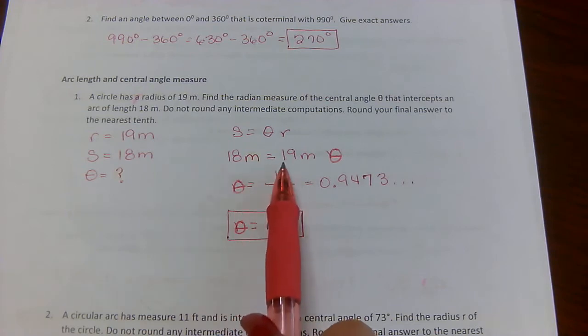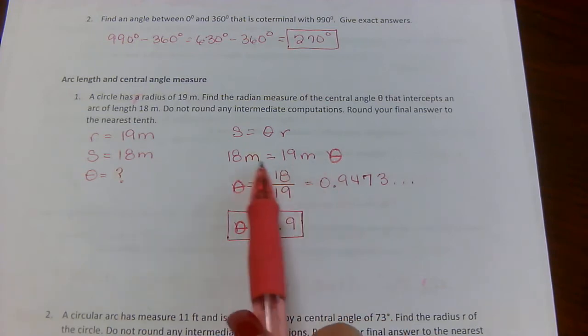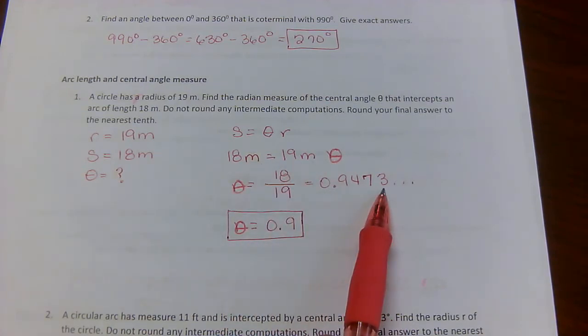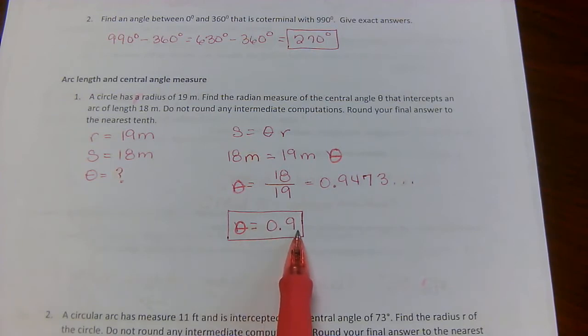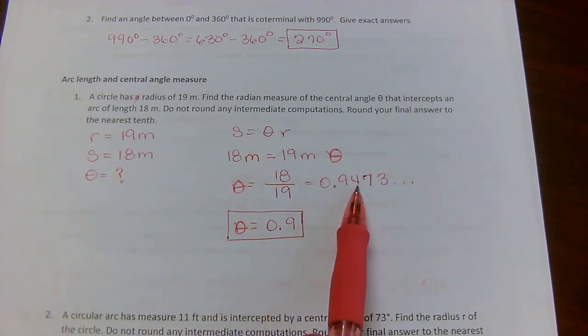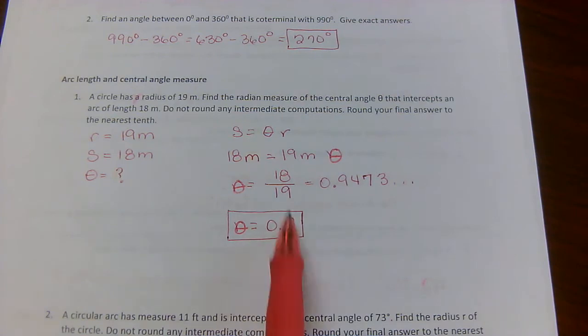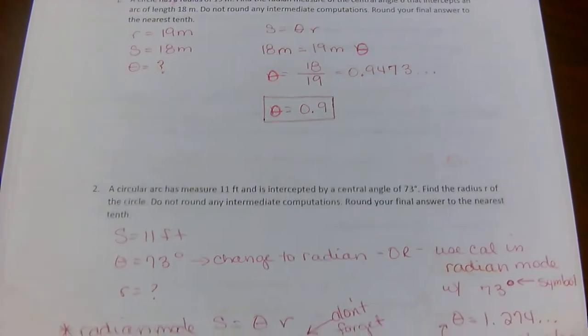Okay, so all you're going to do is solve for theta, divide by 19 on both sides, and then you get your answer. Round to the nearest tenth place, which is 1 decimal. Since this is a 4, you're going to keep 9 the same. There are no units here because this is automatically going to be in radians.